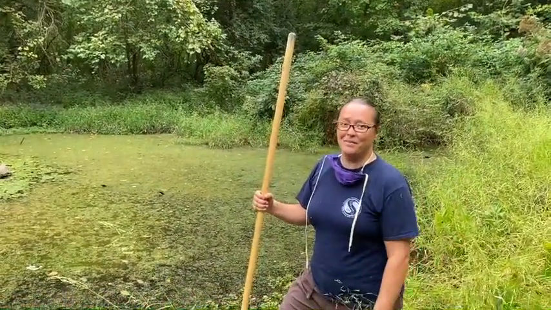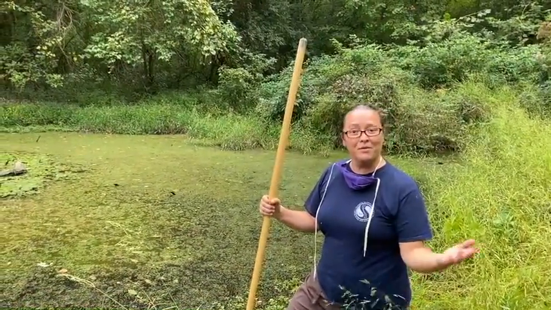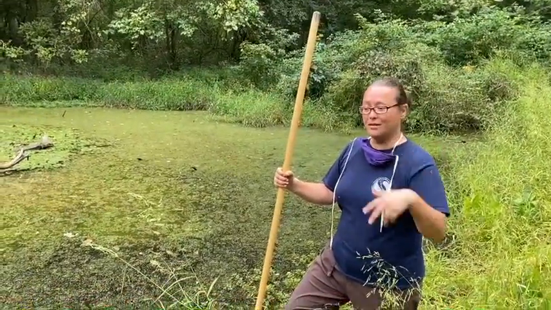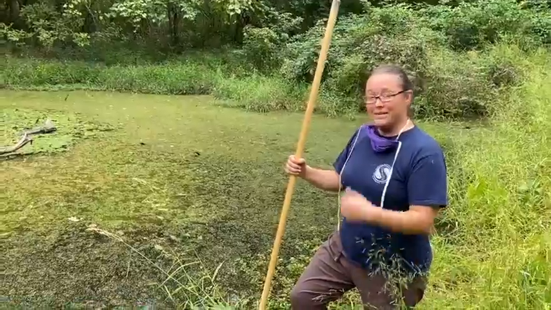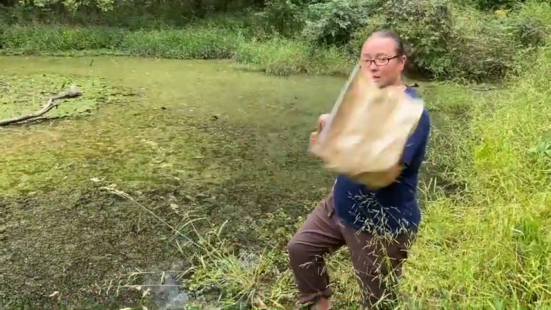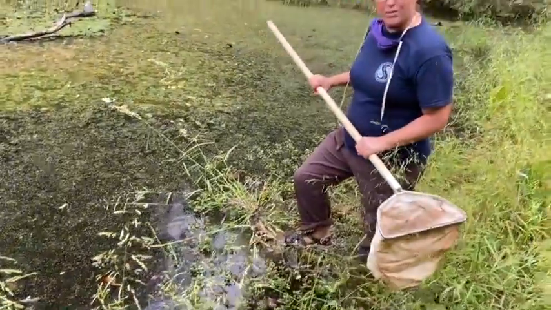Hi everyone, my name is Liz. I work for SC1. I'm an aquatic biologist there. I'm a community partner with NKU. I work with a lot of different faculty there. And today I'm going to show you how to take a sample using a D-net and looking for macroinvertebrates.